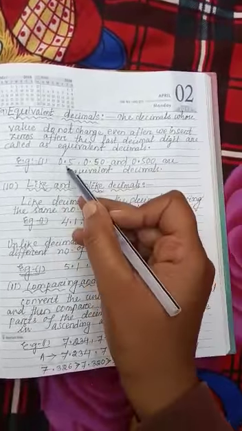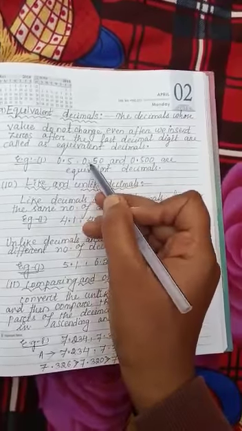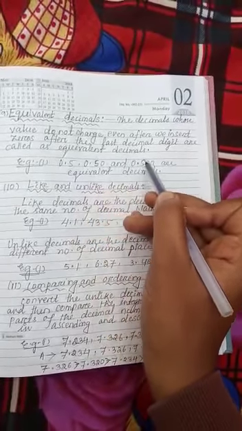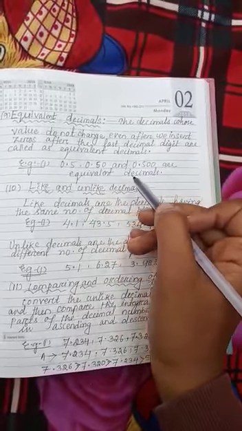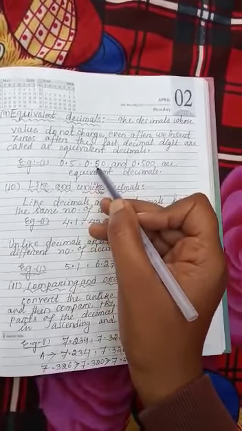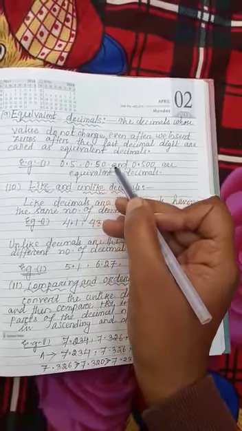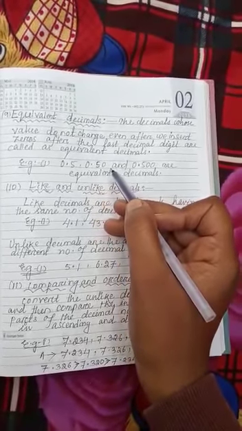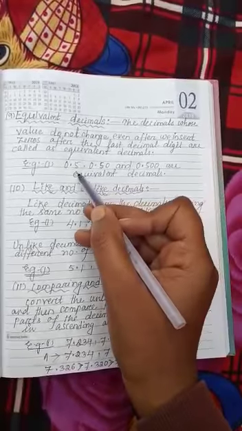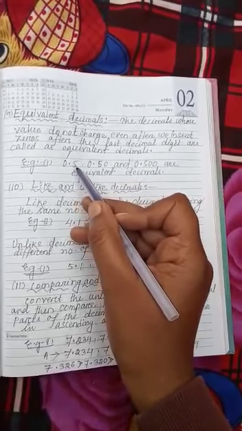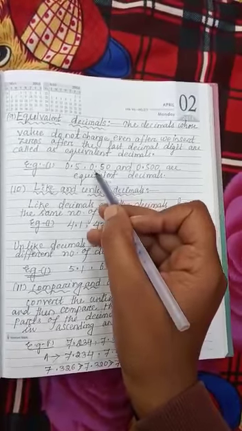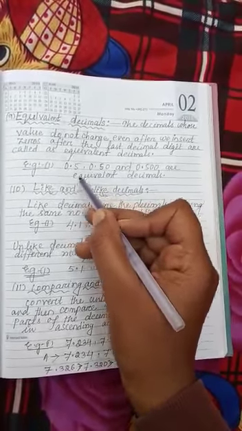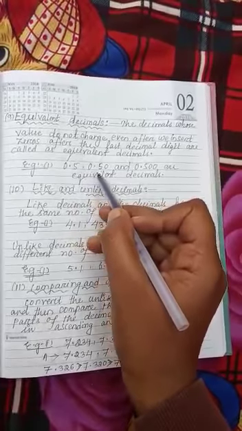For example 0.5, 0.50 and 0.500. These are equivalent decimals. Why? Because after the decimal number, if you insert 0, it has no value. Its value remains constant. That means 0.5 and 0.50 are equivalent decimals. Their value never changes.